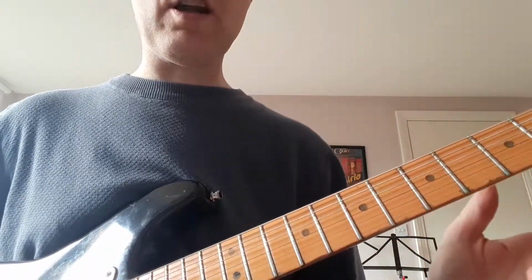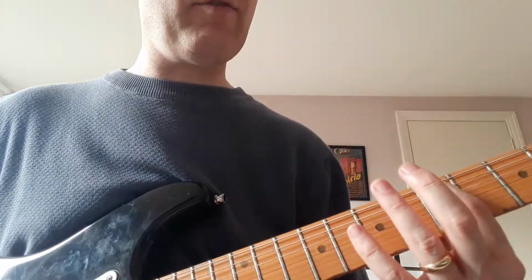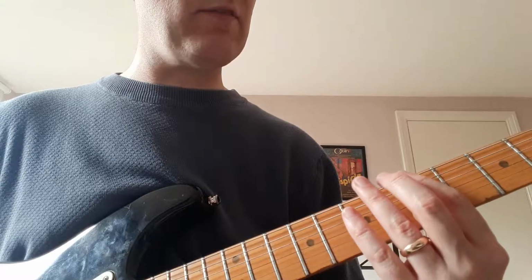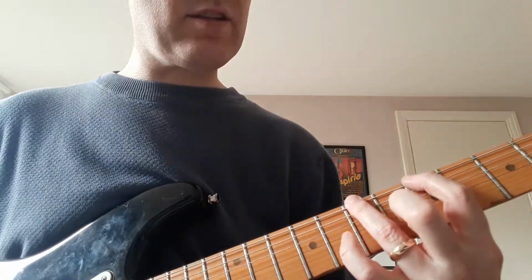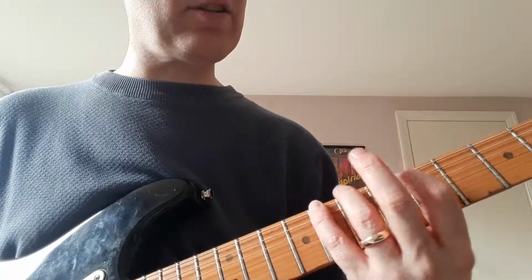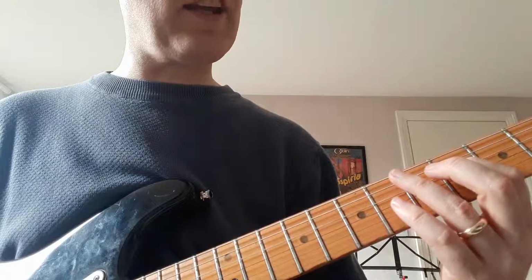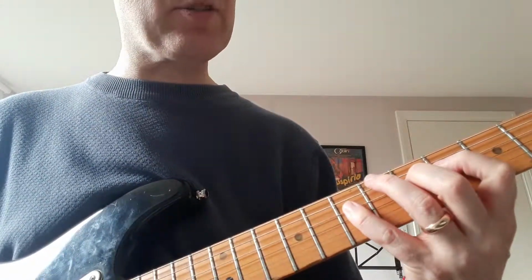I'm just going to go through the scale again and pay attention to my fingers. I'm going to name the intervals this time as I do it rather than the fret numbers. So I've got the 1st, the 2nd, a flattened 3rd, a 4th, a 5th, a 6th, a flattened 7th, and then we're back to the octave.